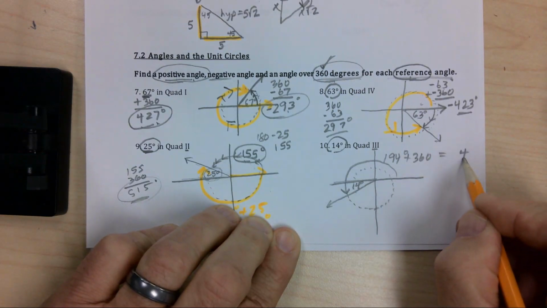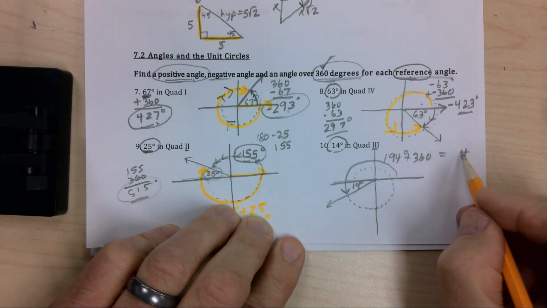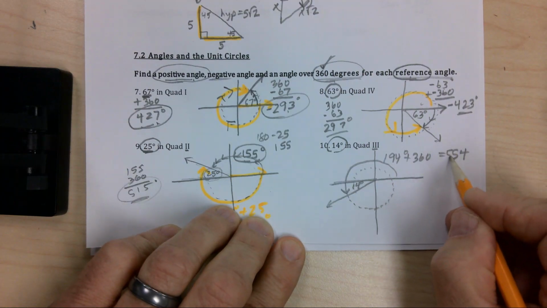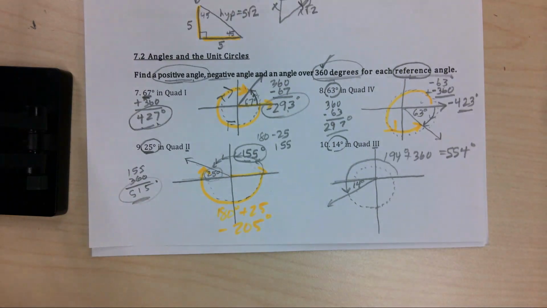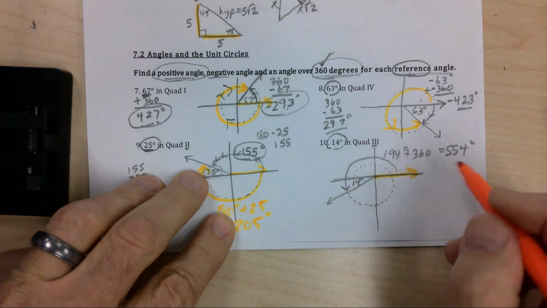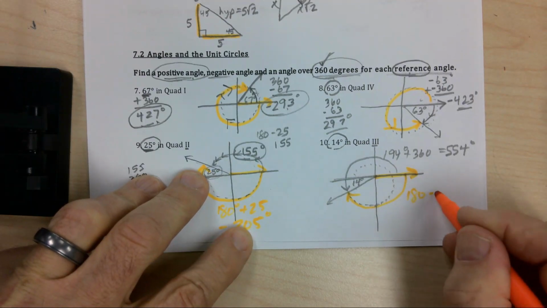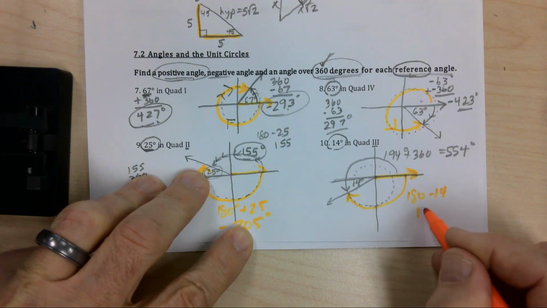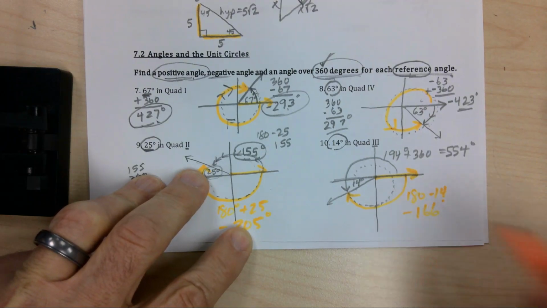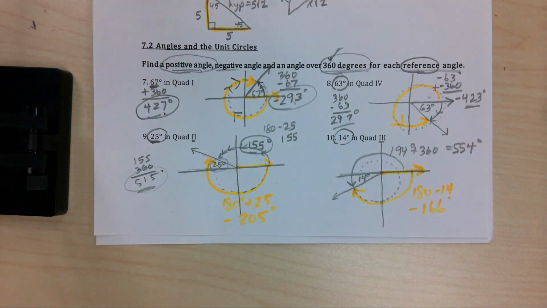Try to do this in my head. That's 554 degrees. But to find the negative one, we'd start there, and we'd go that far. That's just 180 minus 14, which is 166 degrees, but that's negative. So there we go. That ends part 1.